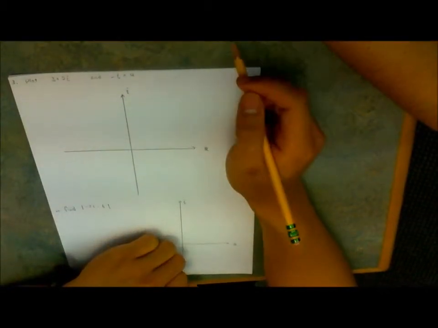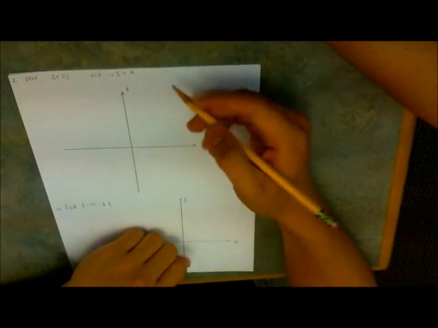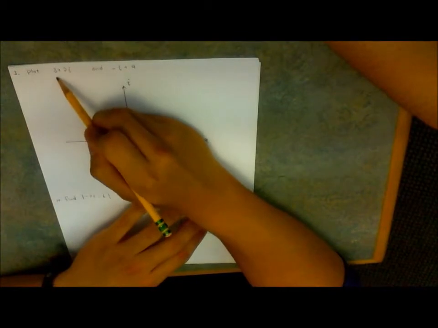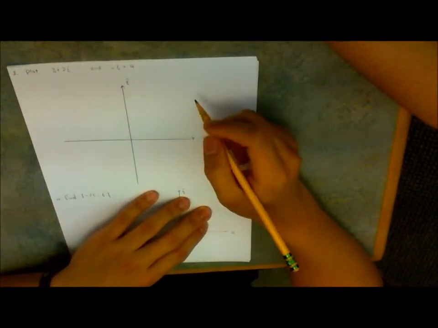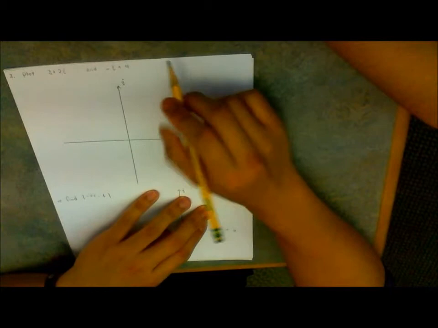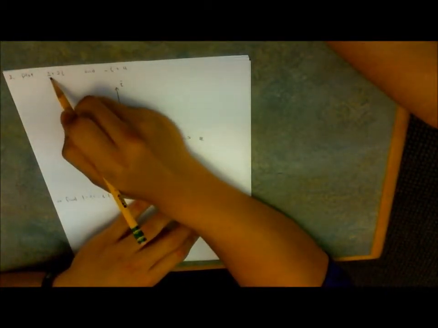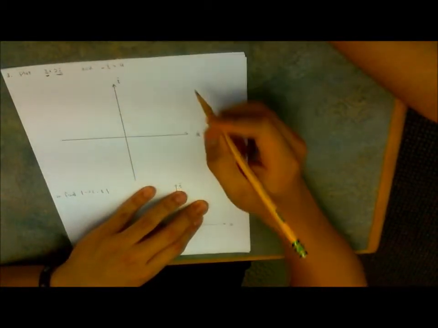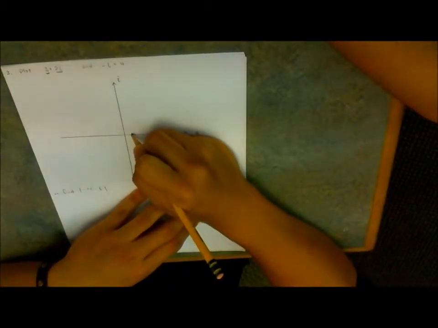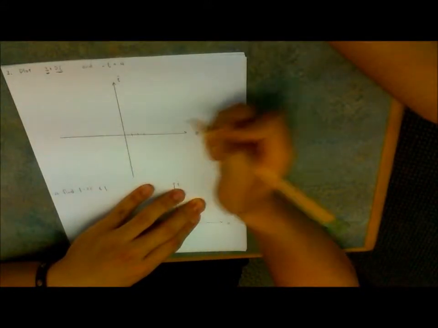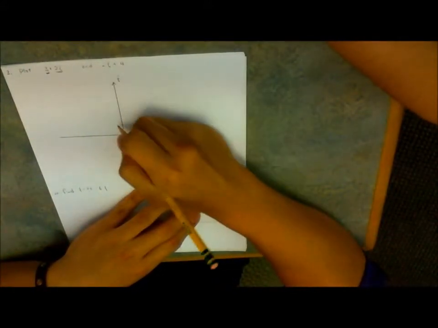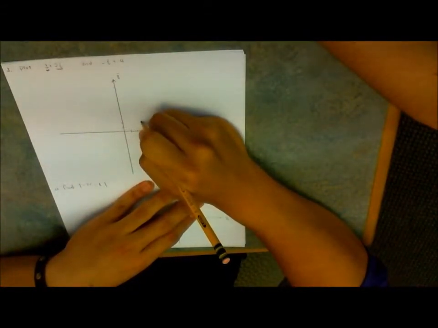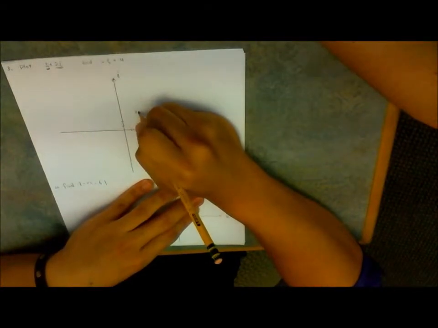So let's move on to plotting a complex number on the number line. So on this problem, we're asked to plot 3 plus 2i and negative i plus 4. Let's do 3 plus 2i. We have a real number, 3, and we have an imaginary 2i. So on the real number line, we'll go positive 3, and on the imaginary number line, we'll go positive 2. We'll find the point, and apply. So that is 3 plus 2i.